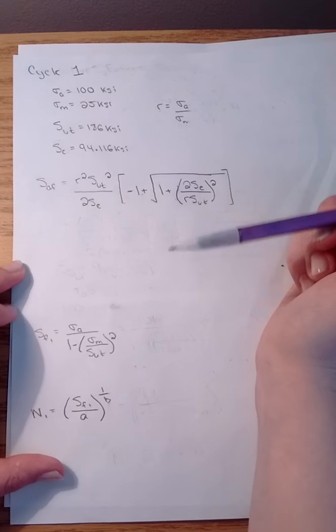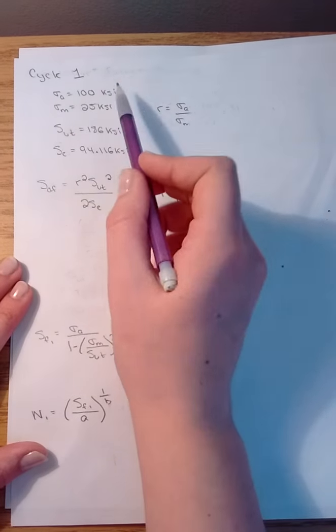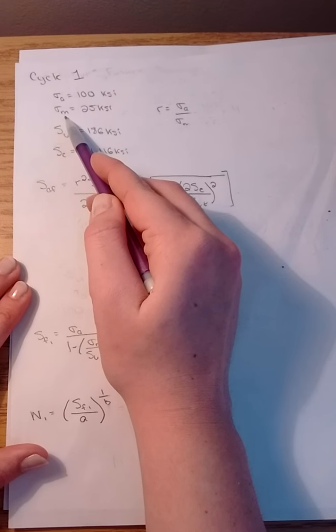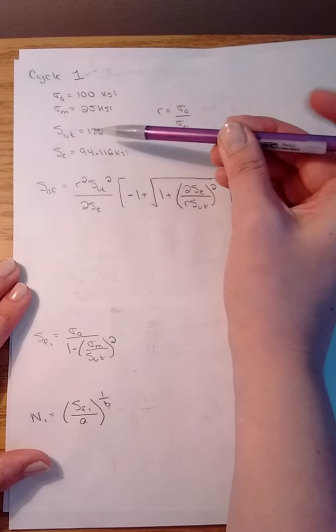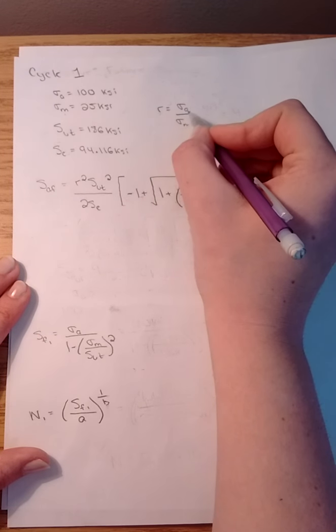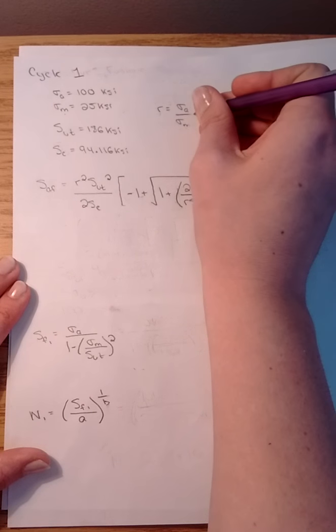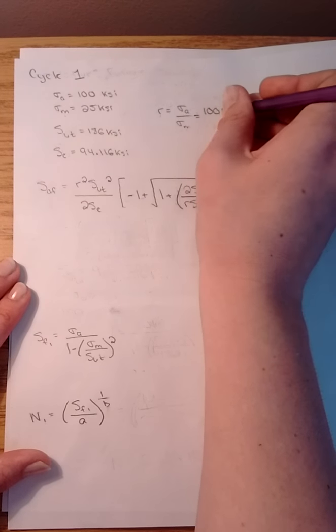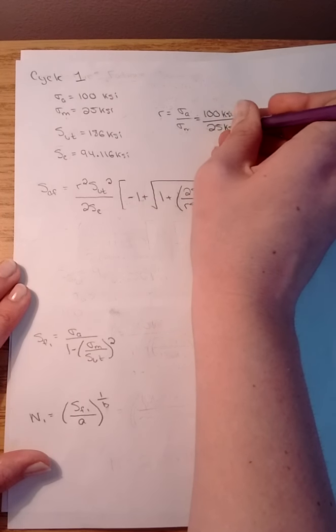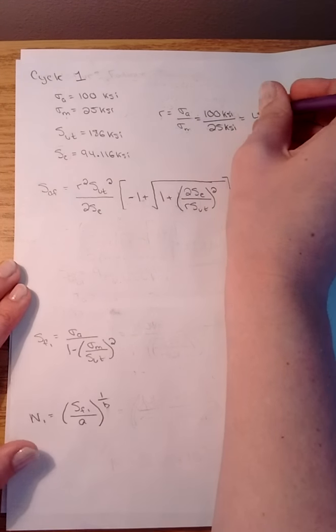We solve each cycle for the n value. So we start off with cycle 1. These were the values that we determined before in the chart, and then these were the other constants. So the first thing you do is solve for r, which is sigma a divided by sigma m, which is 100 ksi over 25 ksi, which comes out to 4.